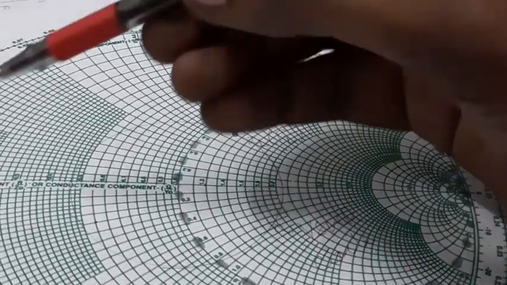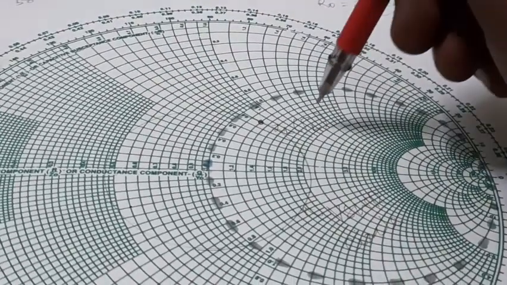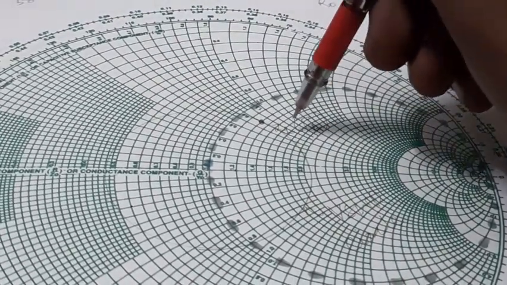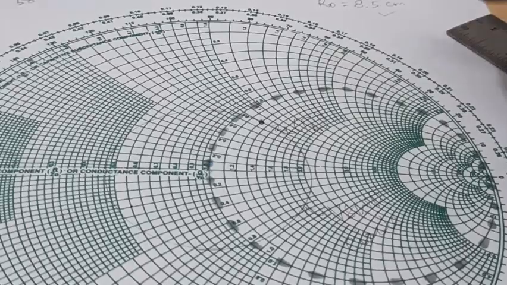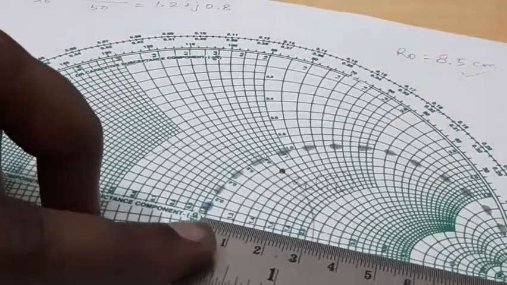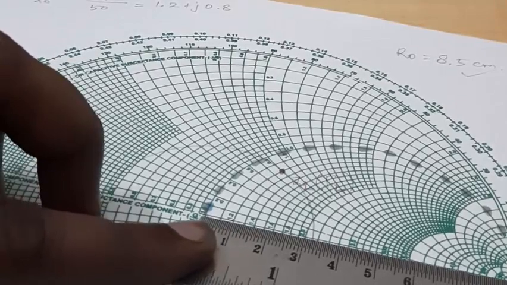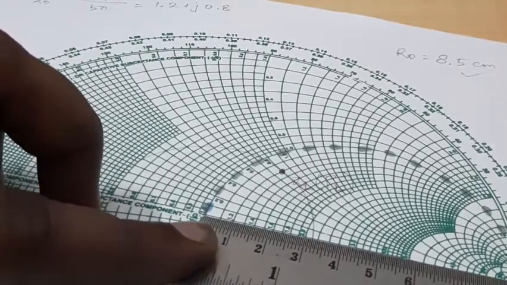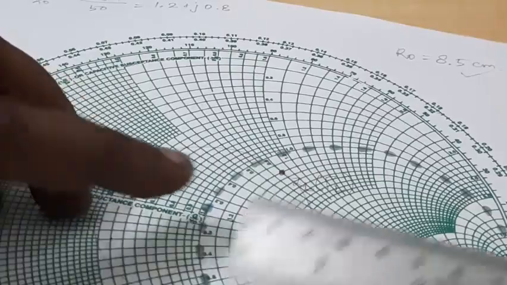Now we got the normalized impedance point, and that is the same point as the reflection coefficient. Now we have to measure the radius of the circle. The radius of the circle is now coming approximately 3.4.